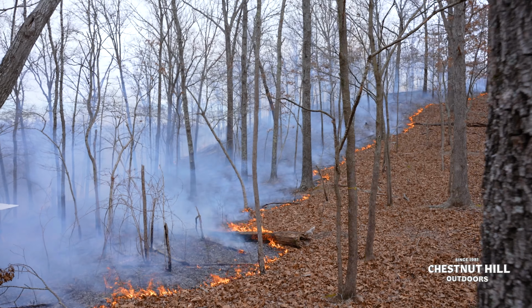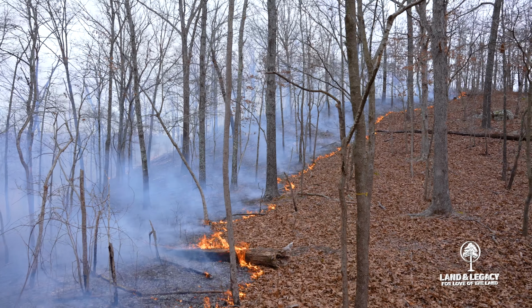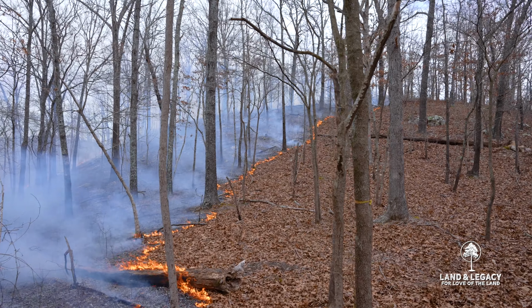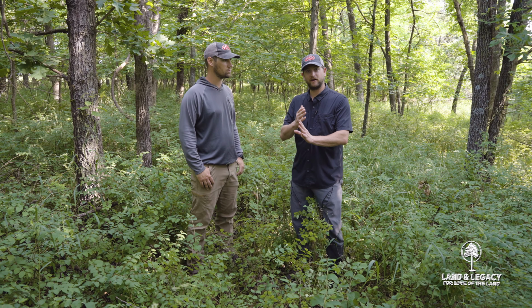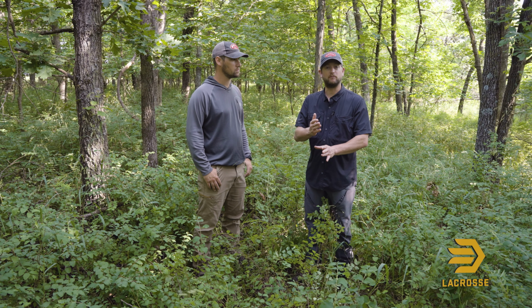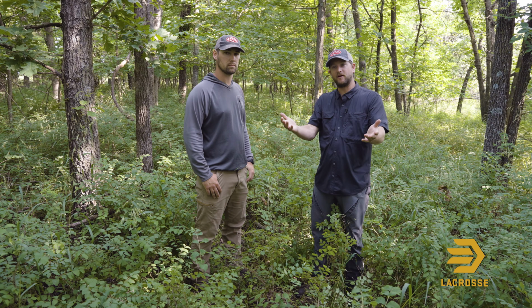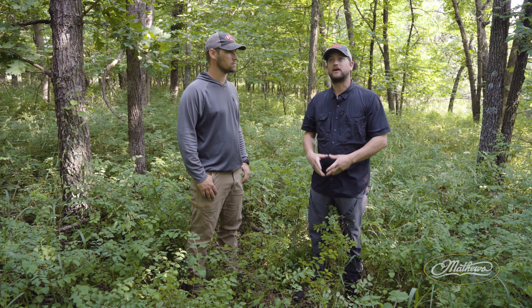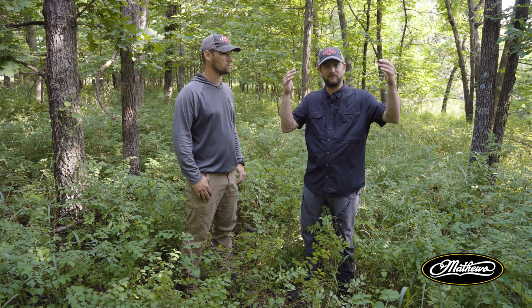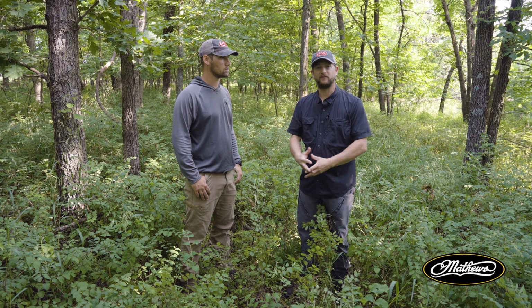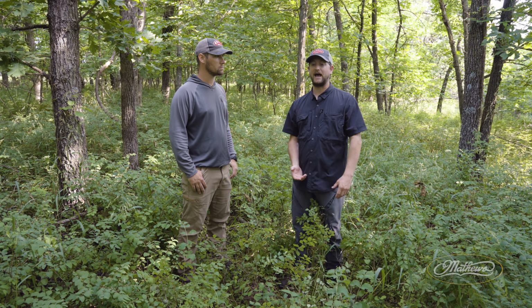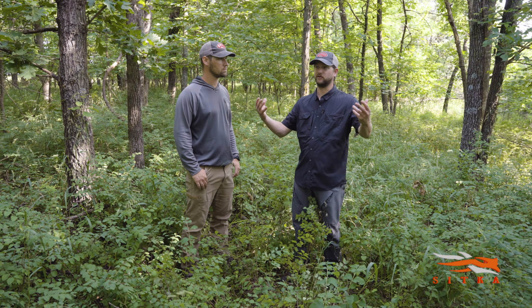With this coralberry, it greens up quicker than a lot of the natives. And so if we can get a burn later into the dormant season, let's say late March, early to mid-April, we still have plenty of sun coming through the trees because they haven't leafed out yet, and the coralberry is leafed out, and so we can really set it back, giving the natives a chance to flourish for that year.